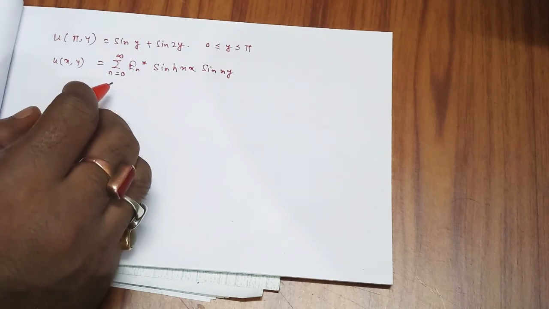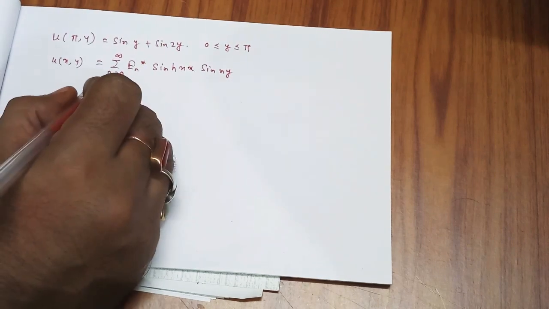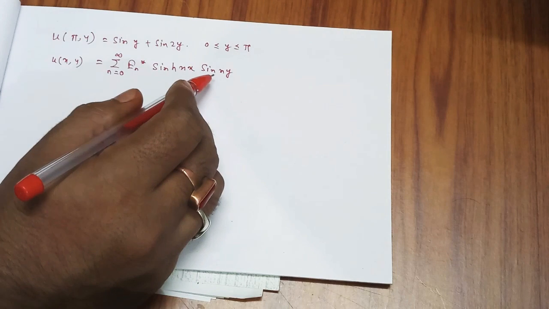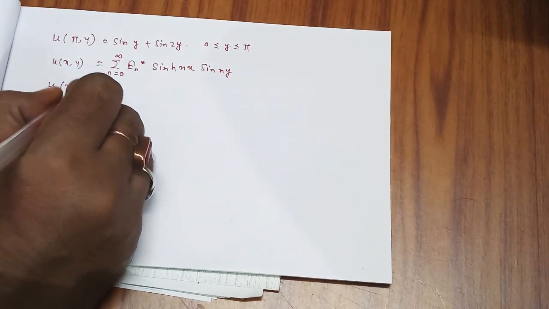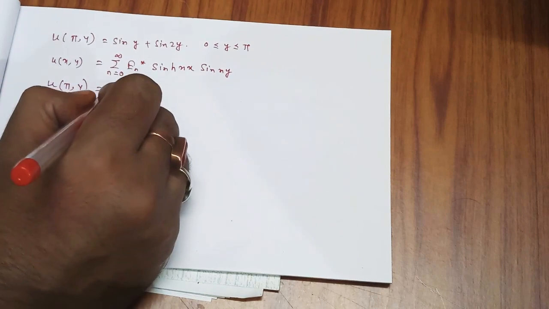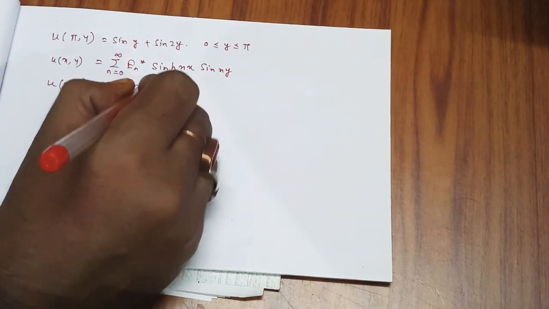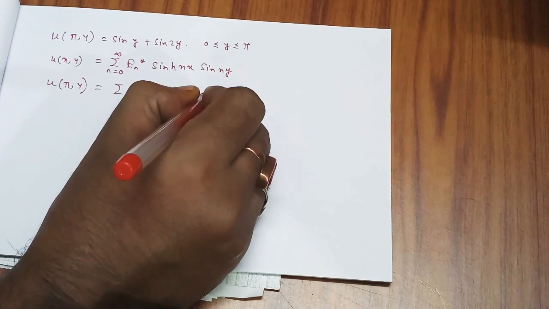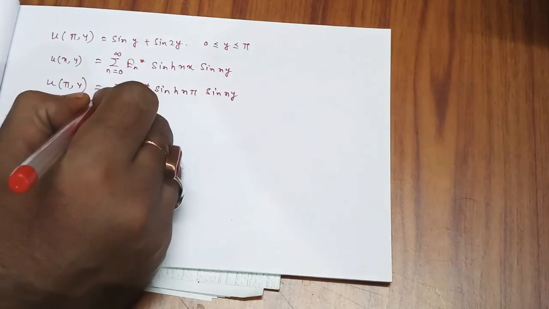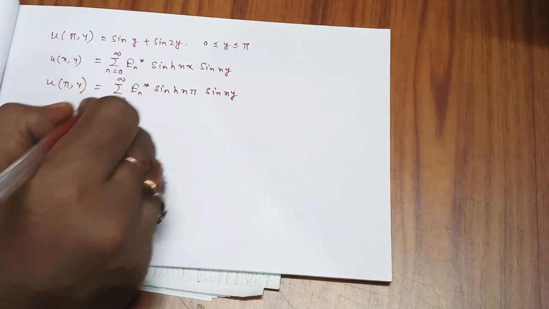There is no meaning to n equals 0 because it will get into 0. By the way, u(pi,y) will give us E_n star sinh(n pi) sin(ny), n from 0 to infinity.